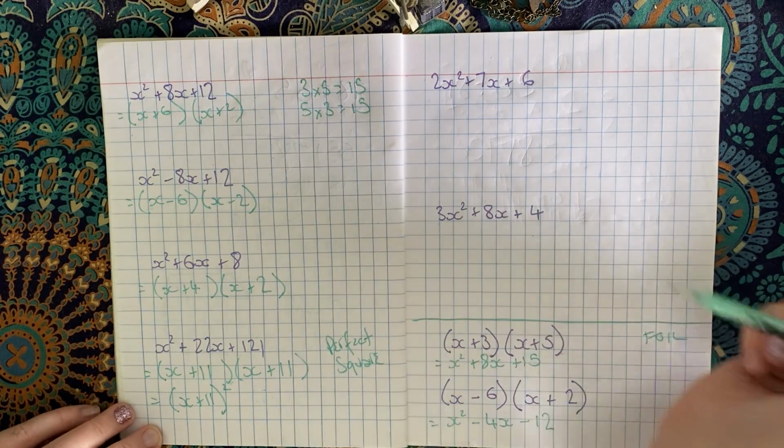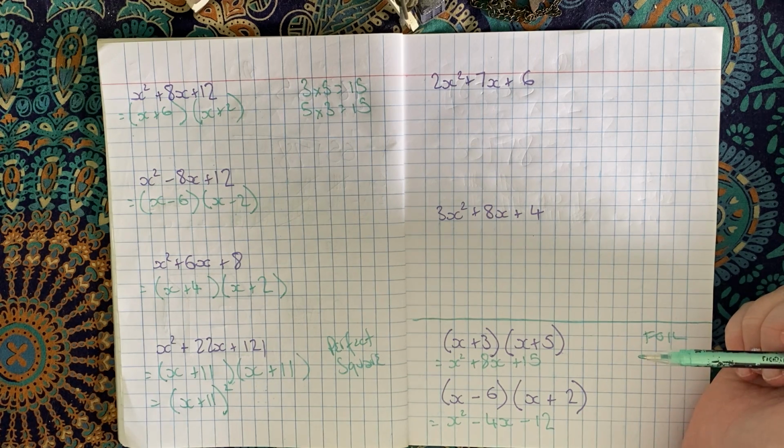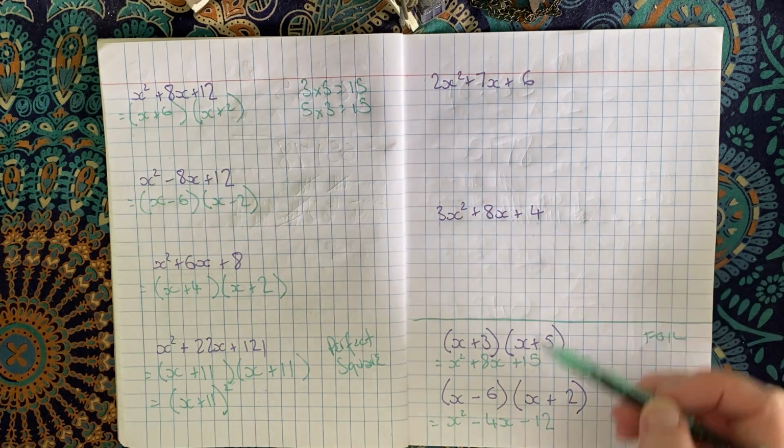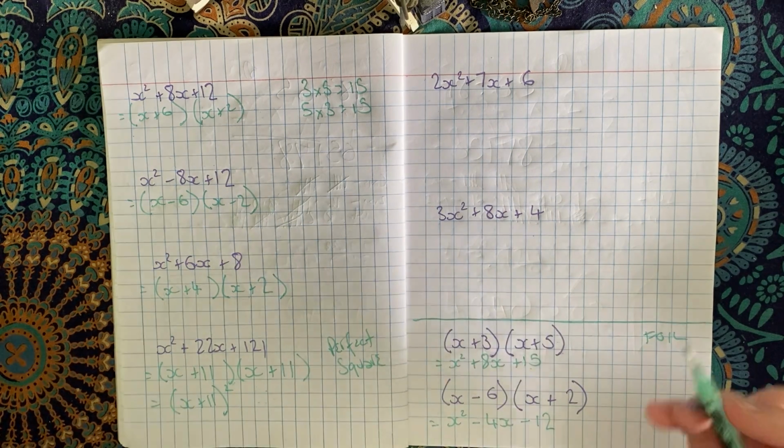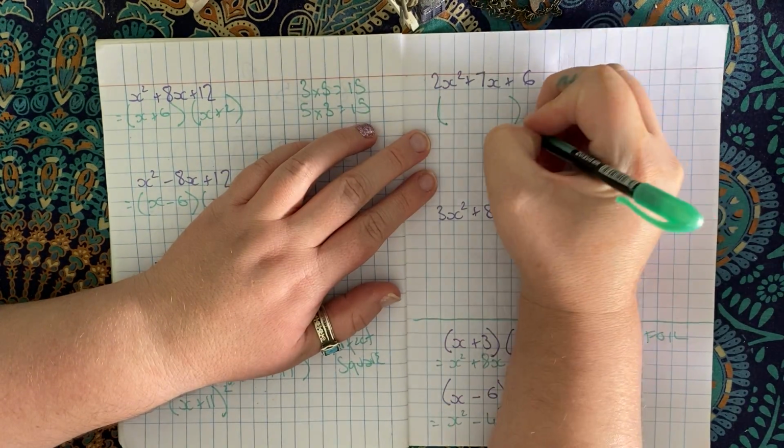All right, now these ones over here are going to get a bit more complicated because our rule isn't going to work anymore. So just like we talked about expanding our brackets, you can't just say these two add to 8 and these two multiply to 15 if there's a number in front of one of these x's, and now there is. So this is going to complicate our life a little.